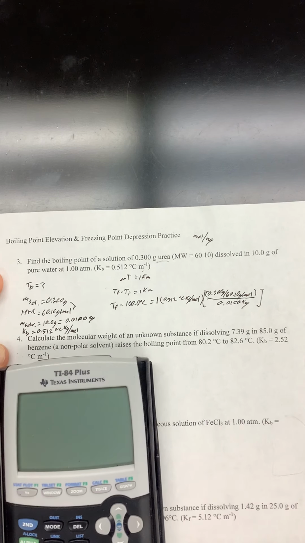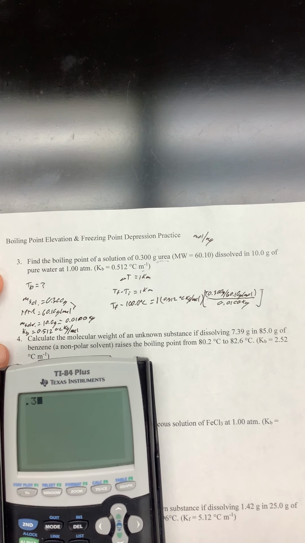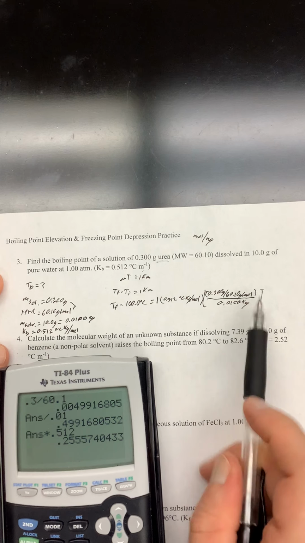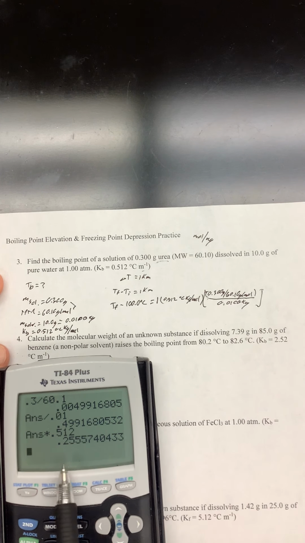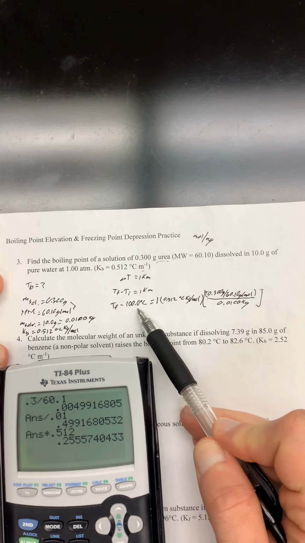To solve this, I'm going to do the right side first. So 0.3 divided by 60.1 divided by 0.01 times 0.512. That's the right side, and then I'm adding the left side. Sig figs wise, I have 3 on the right side, so 0.255, but I'm adding the left side, which is only significant to the tenths.